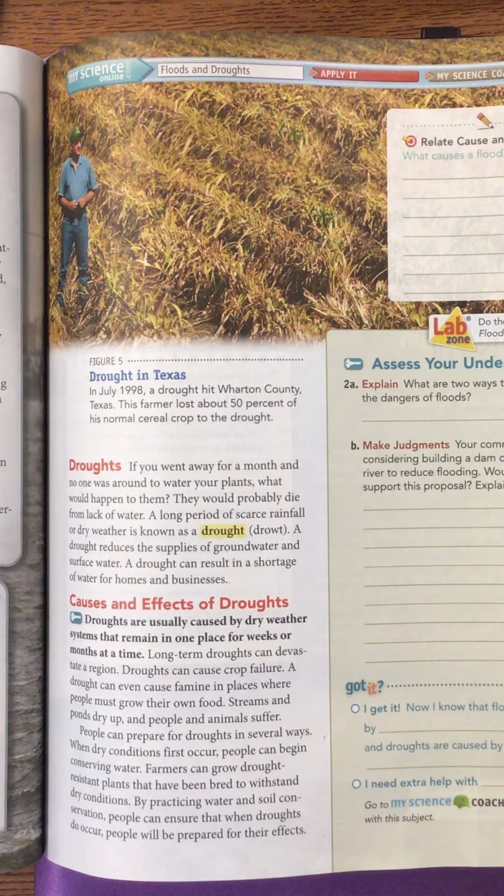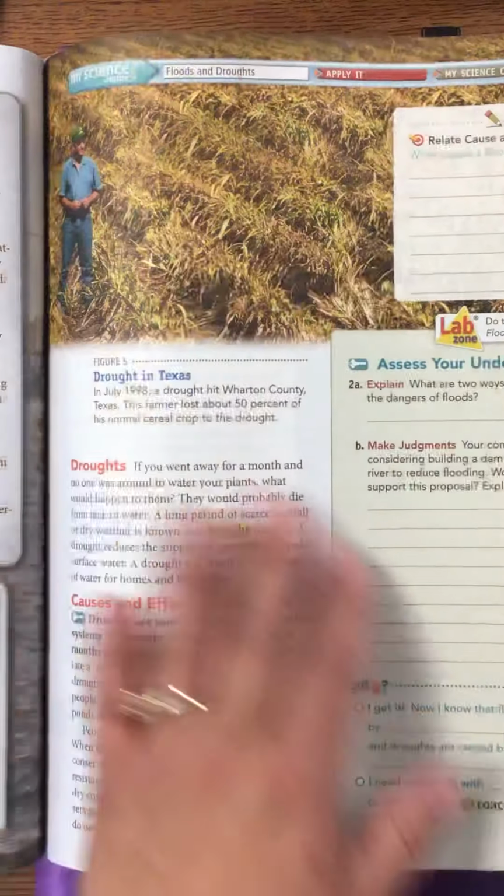People can prepare for droughts in several ways. When the dry conditions occur, they can conserve water, so save it. Farmers can grow drought-resistant plants, so plant carefully, like cacti that have been bred to withstand dry conditions. By practicing water and soil conservation, people can ensure that when droughts do occur, they'll be prepared for the effects. That's important. That is the end of this lesson.